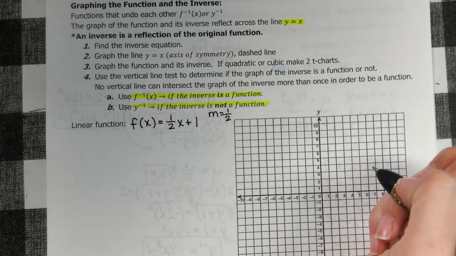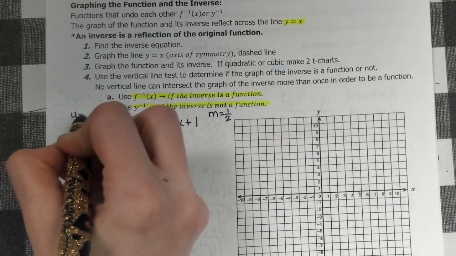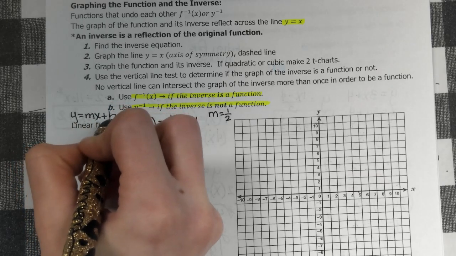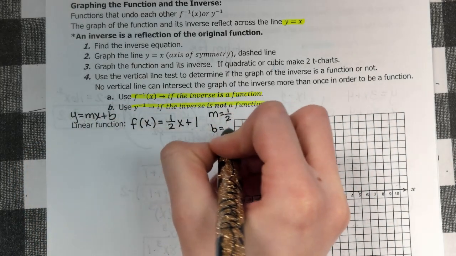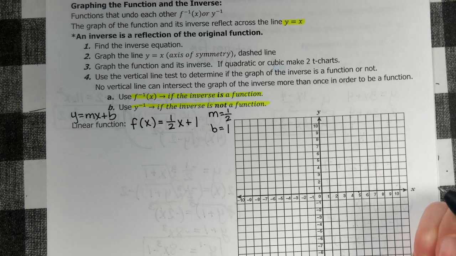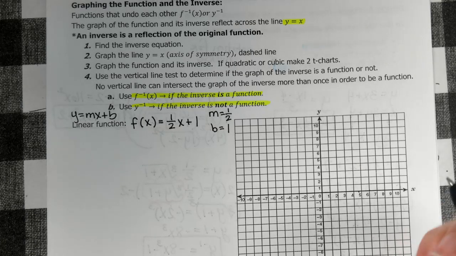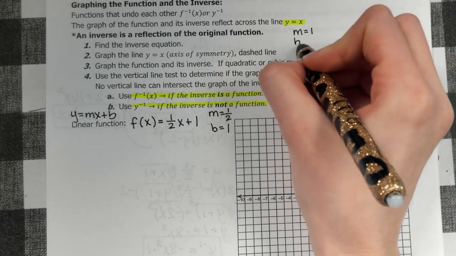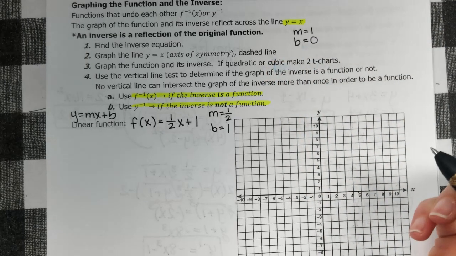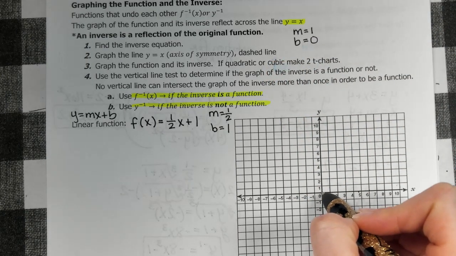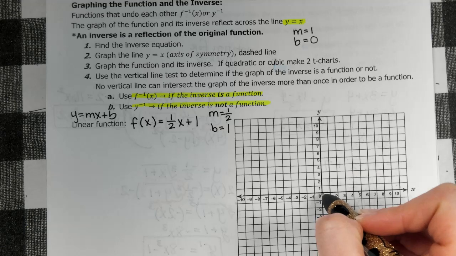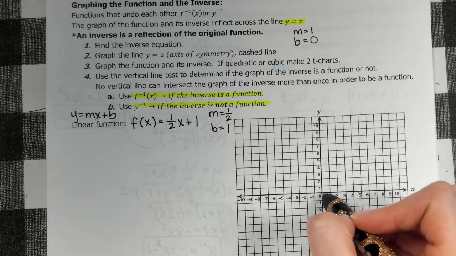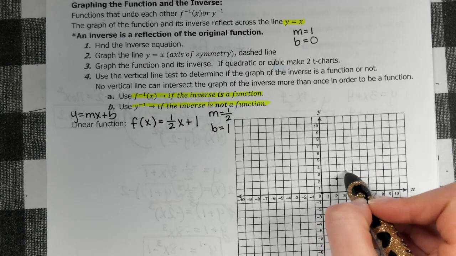Our slope is 1/2, right? Because linear is y equals mx plus b. Our y-intercept is 1. Okay? Now, no matter what, you should always have the y equals x line. Your y equals x line has a slope of 1 and a y-intercept of 0. That's your parent function for a linear function, just FYI. It's going to pass through your origin, and it's always going to go up 1, to the right 1.